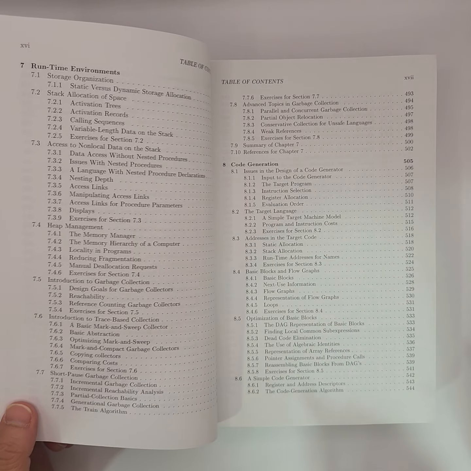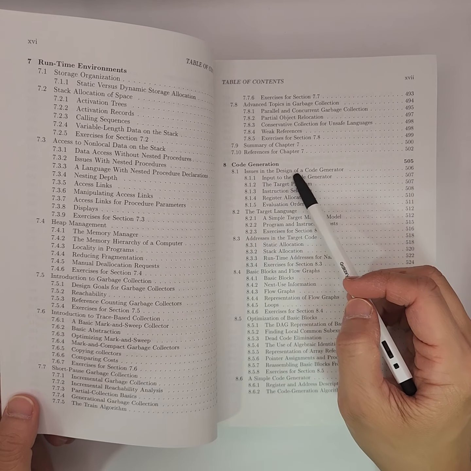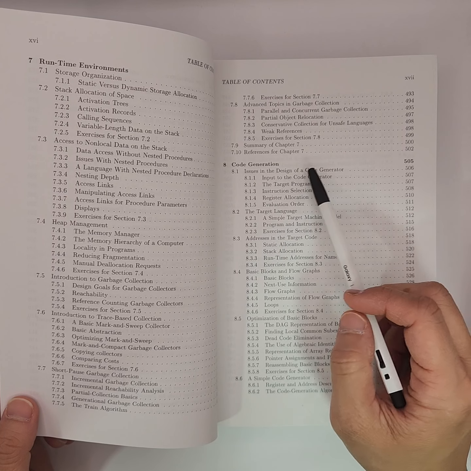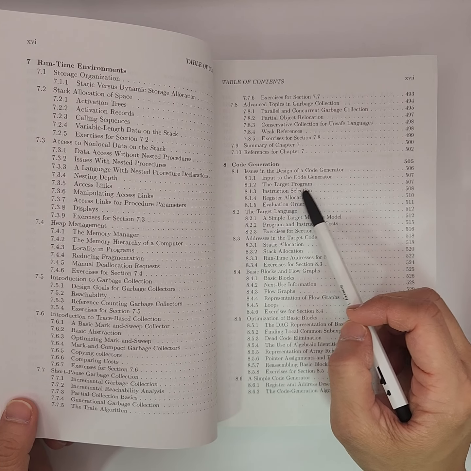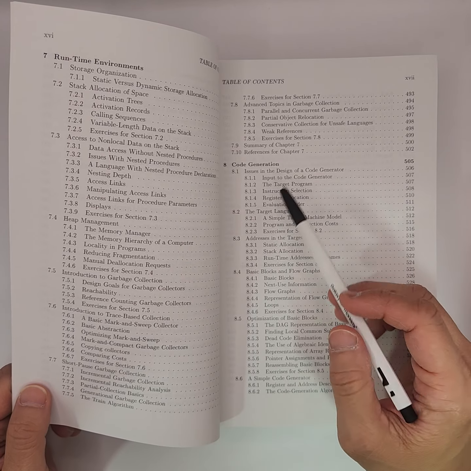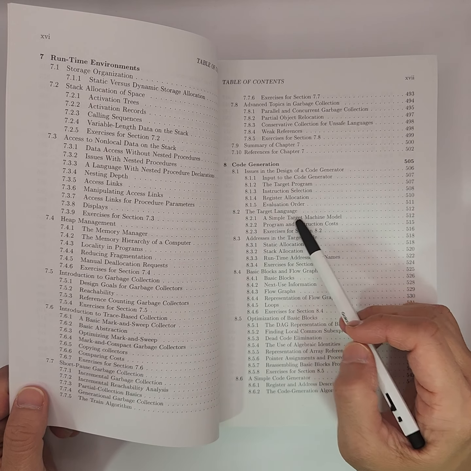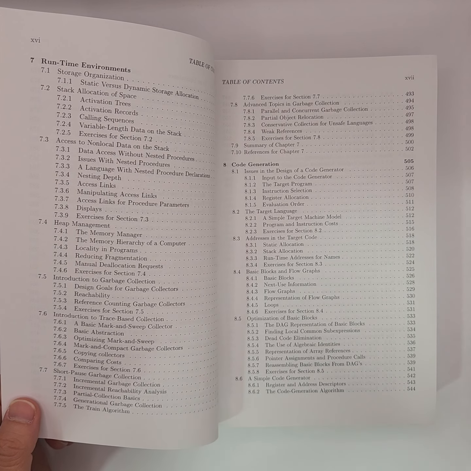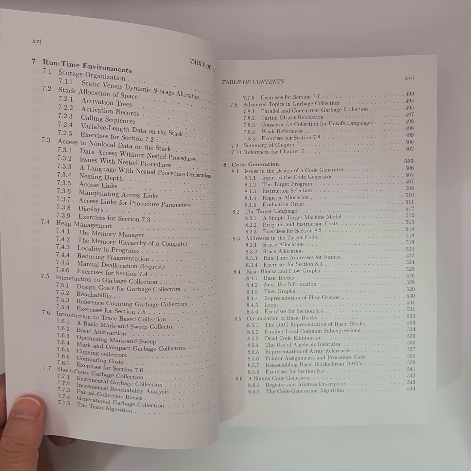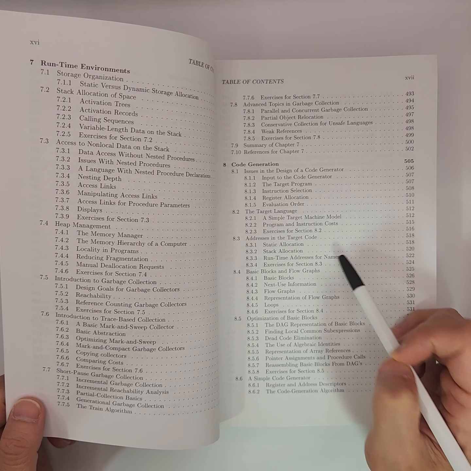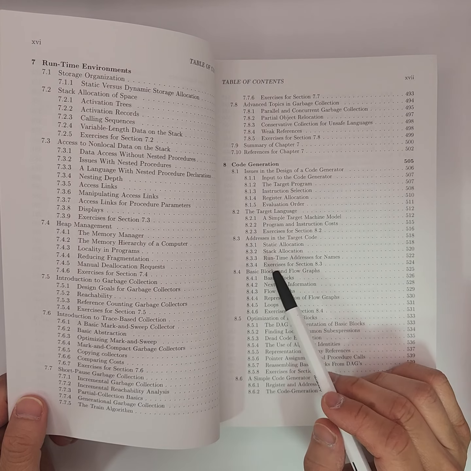8. Code generation. Issues in the design of a code generator. Input to the code generator, the target program, instruction selection, register allocation, evaluation order. The target language, a simple target machine model, program and instruction costs, and addresses in the target code, static allocation, stack allocation, and runtime addresses for names.